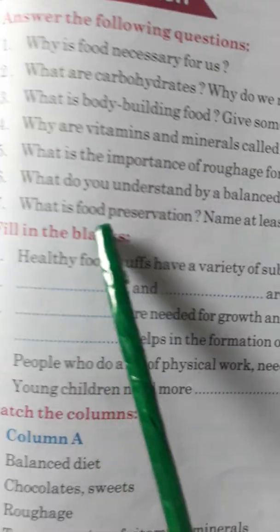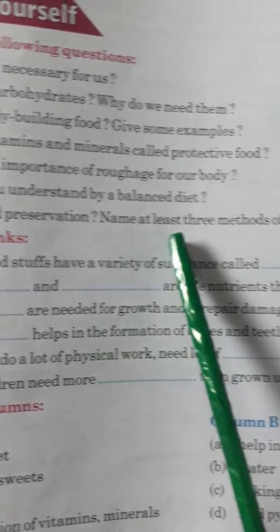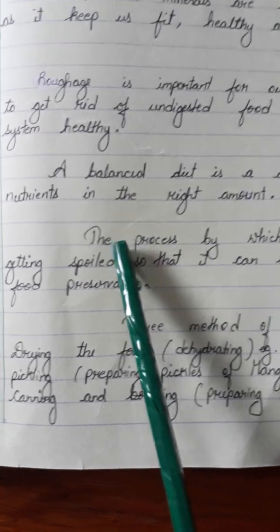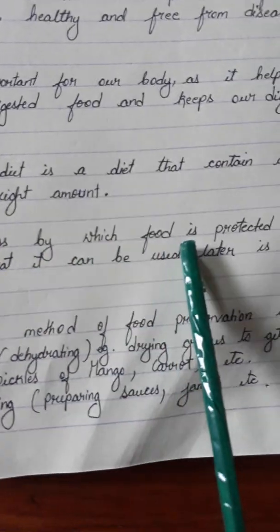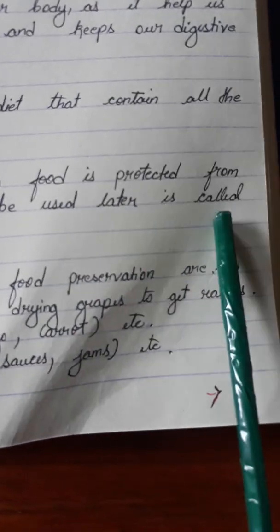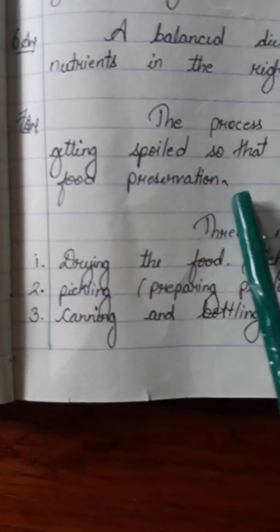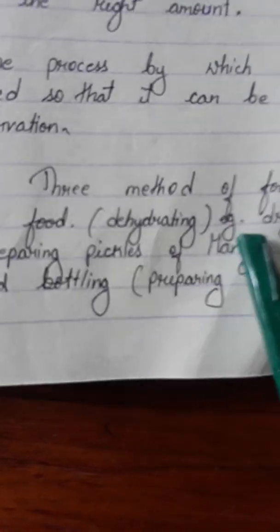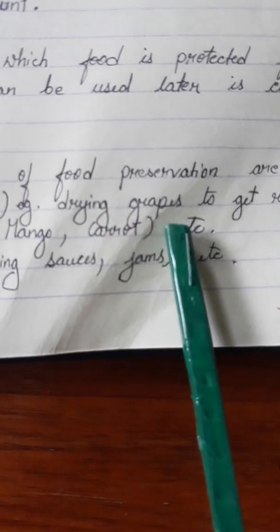7. What is food preservation? Name at least 3 methods of food preservation. The answer, the process by which food is protected from getting spoiled so that it can be used later is called food preservation. 3 methods of food preservation are 1. Drying the food, that is dehydrating. Example, drying grapes to get raisins.